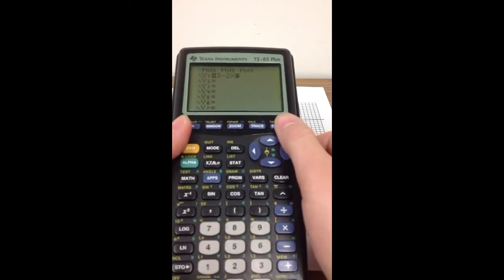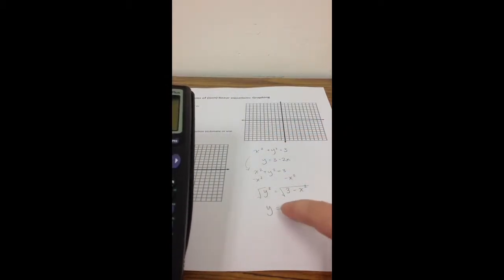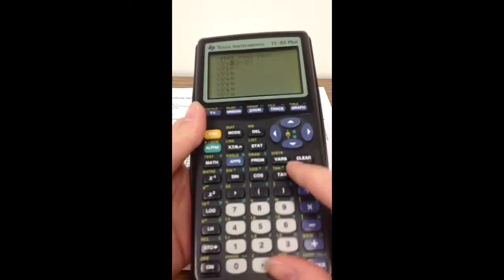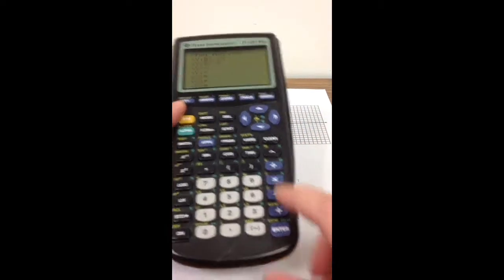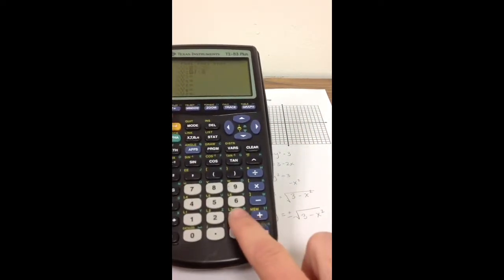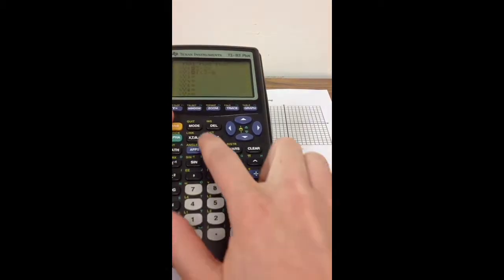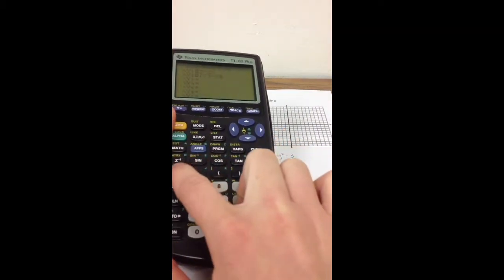And then I have to put in the other two equations. And these are actually two different equations. One is going to have a positive square root, and the other one's going to have a negative square root. So I have to do the square root of 3 minus x squared.